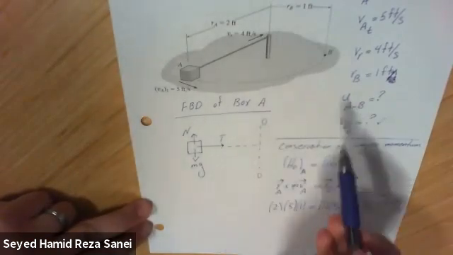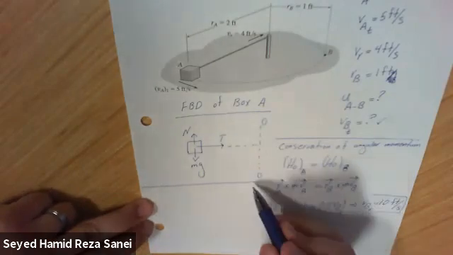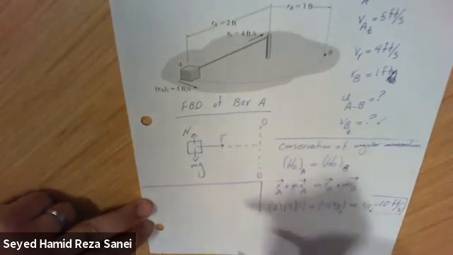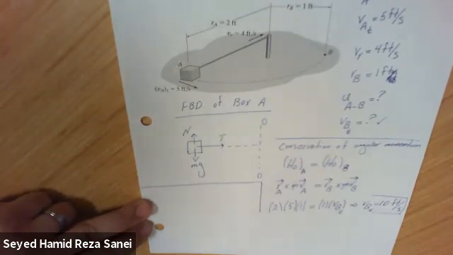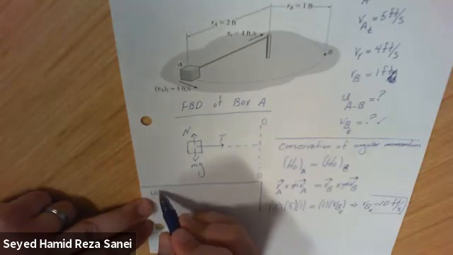The second part is asking for the work done on the object. So to find the work, we can write the work and energy equation.